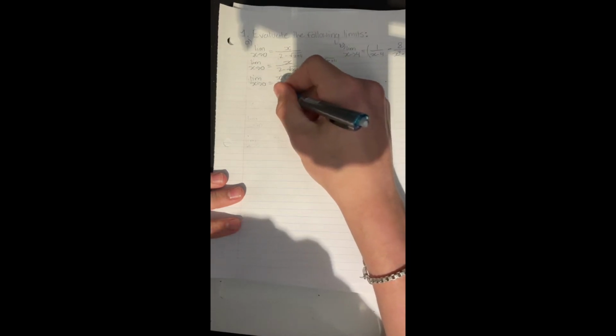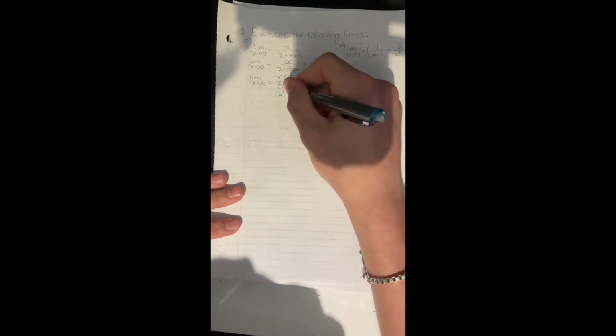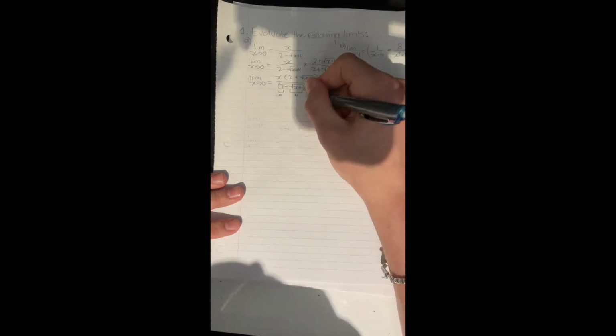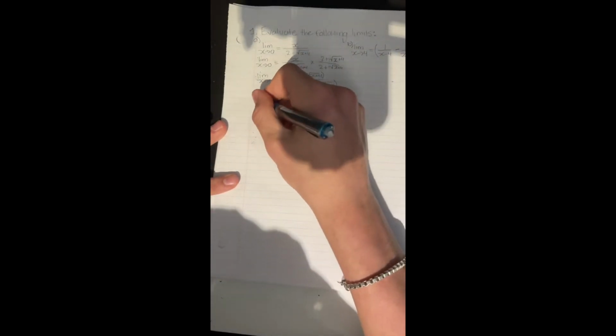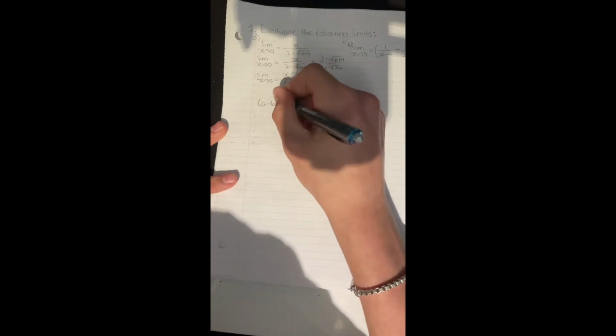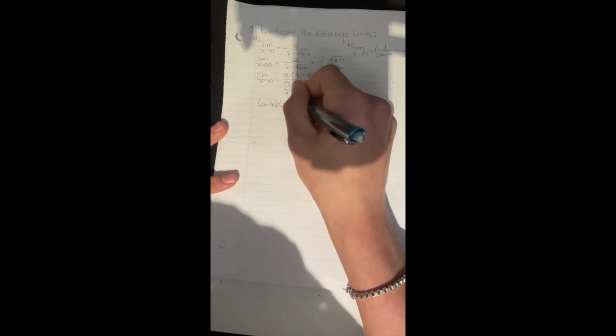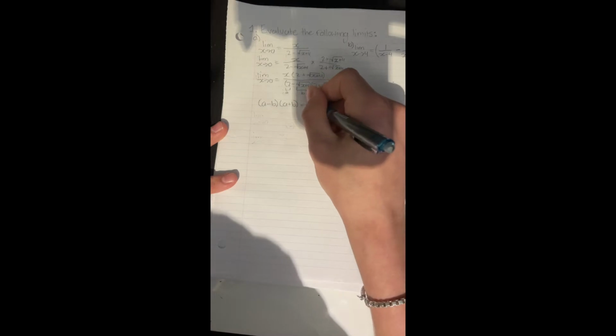Okay, now looking at this, you can see there's actually a difference of squares in the denominator. This is a term A, and this is term B, and it's the same terms here. The formula for the difference of squares is A minus B times A plus B equals A squared minus B squared.